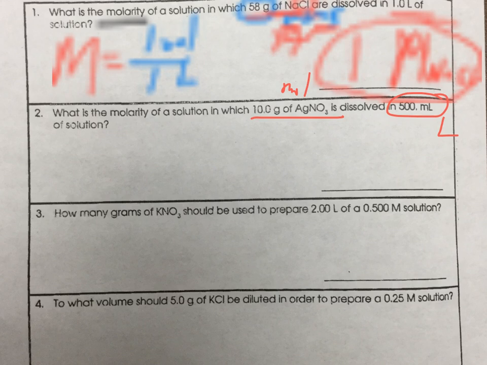Yes, you do. Because your formula is going to be in liters. So remember that 1 liter is always 1,000 milliliters. So here you're going to divide the 500 divided by 1,000. That's going to give you your liter, right?